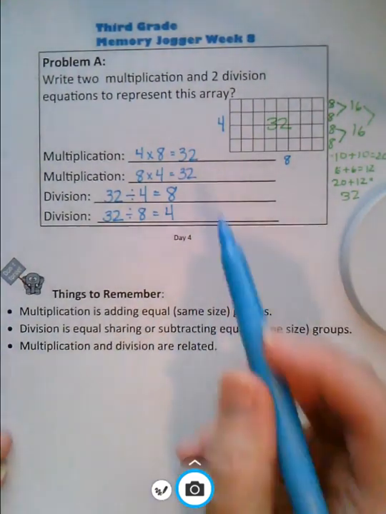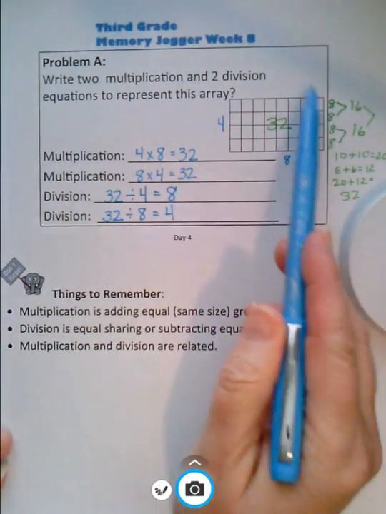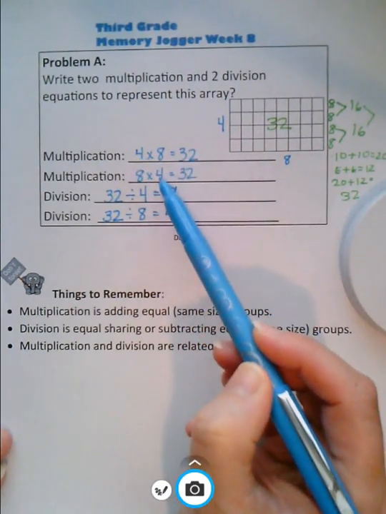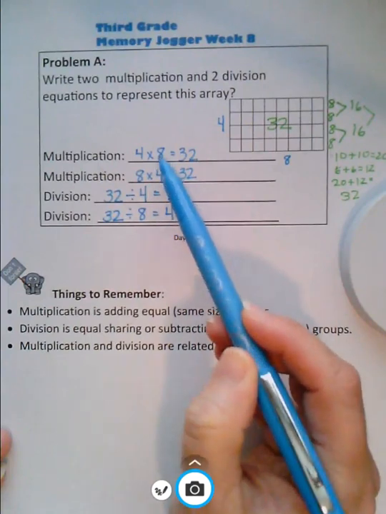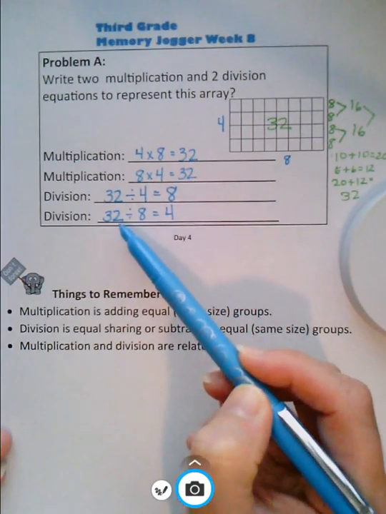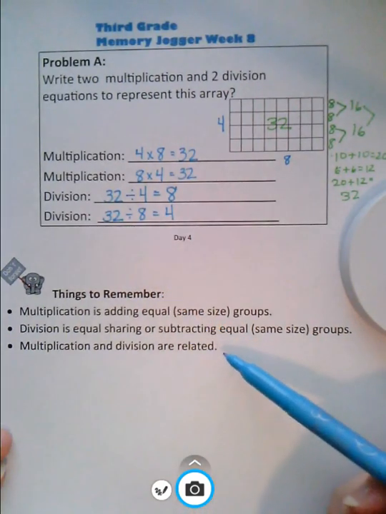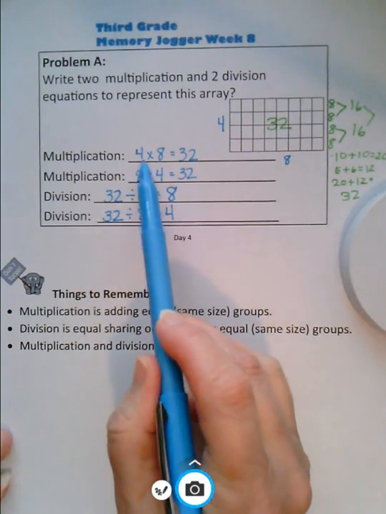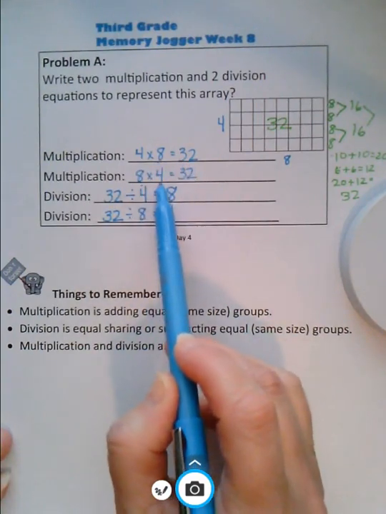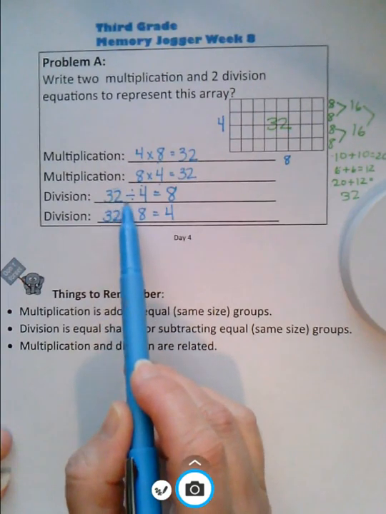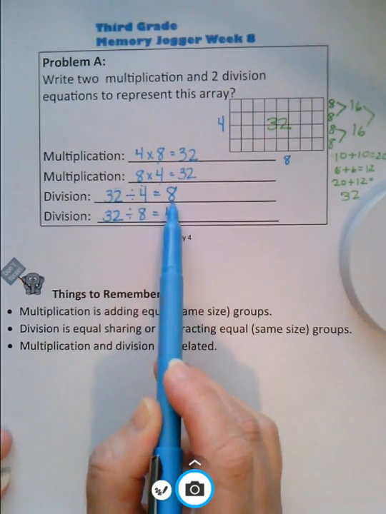Notice the relationship here. All of these equations are representing the same picture, and all have 4, all have 8, and all have 32. That's because multiplication and division are related. With multiplication, we're thinking of the 2 factors and we can reverse the order. With division, we begin with the total and we divide by one of the factors and get the other factor.